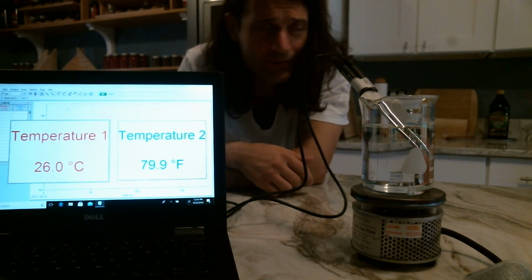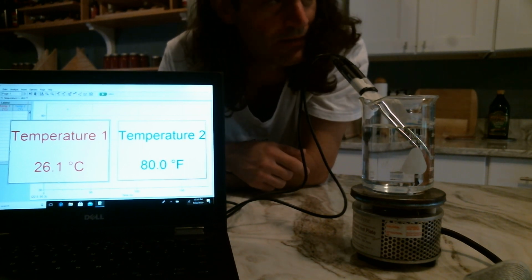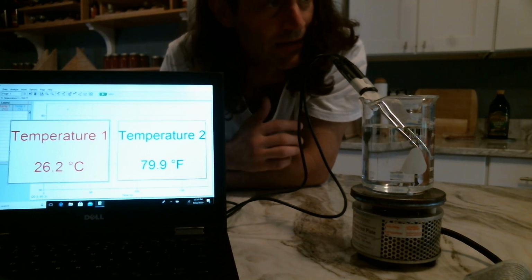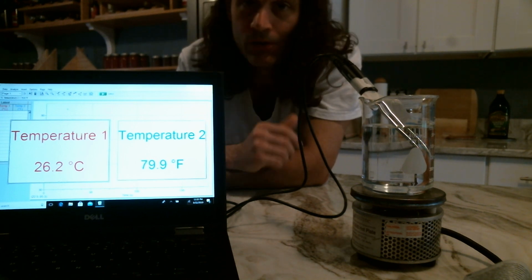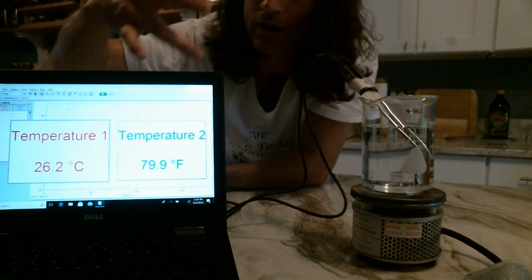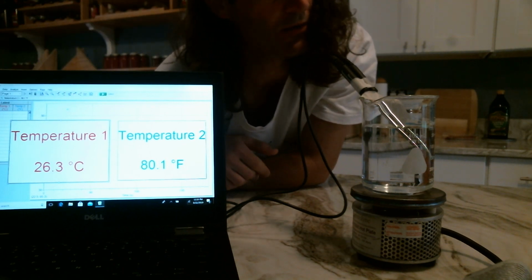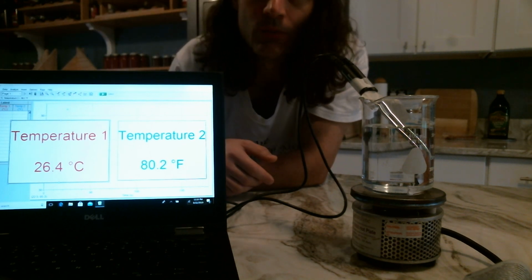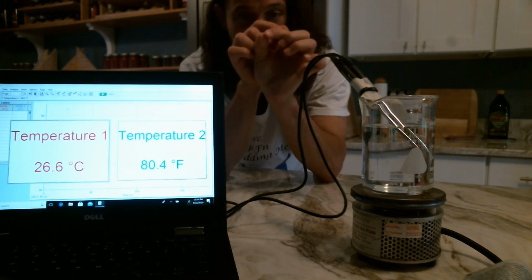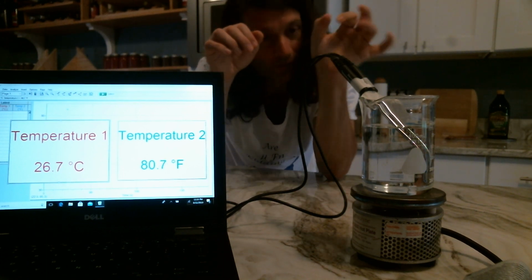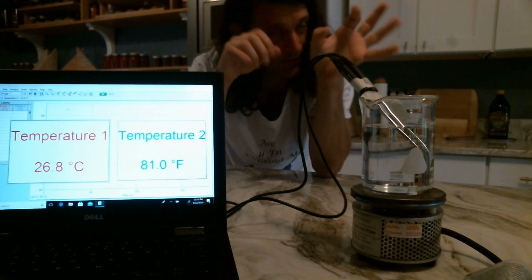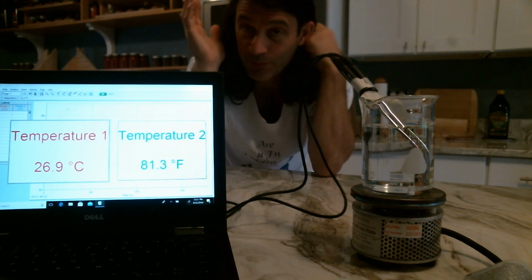Write them both down. If they're not exactly the same, or if they change a bit between writing them down, that's fine. So wait, I don't know, a minute later, write them down again. So right now you've got 26.3 and 80.1. So you're going to have corresponding data points of Celsius and Fahrenheit, and you're going to make a graph.